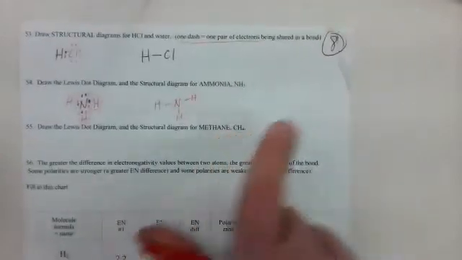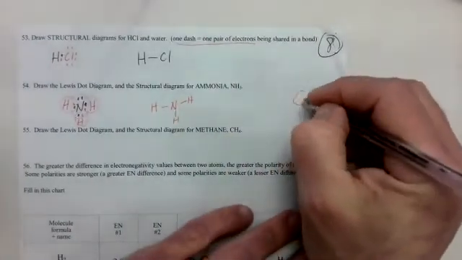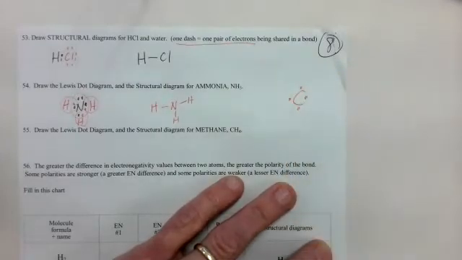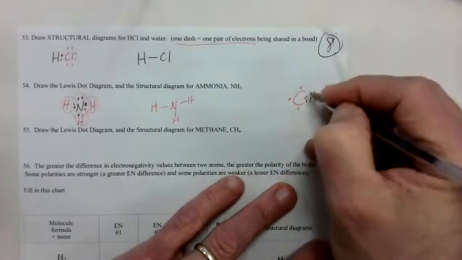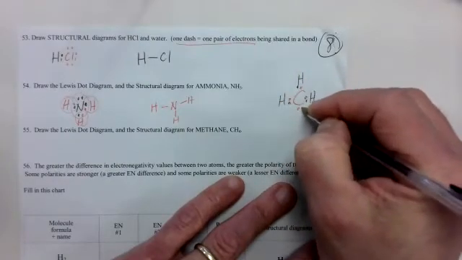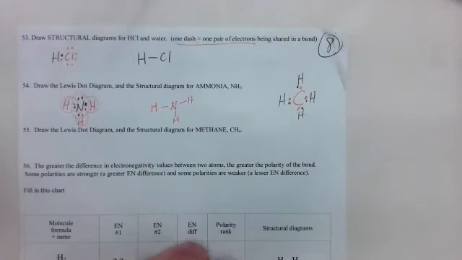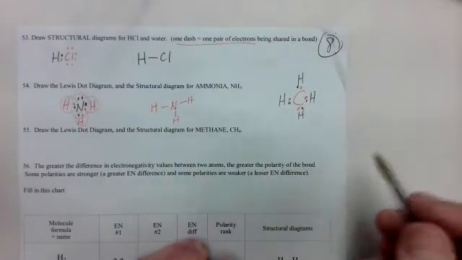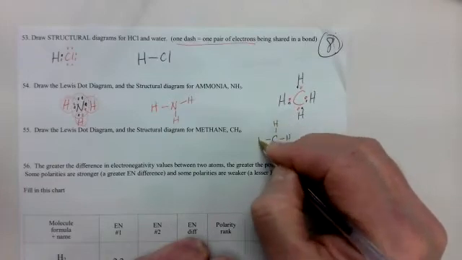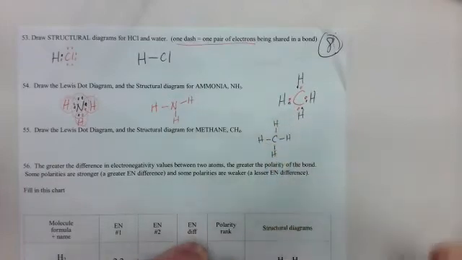CH4 methane, I'm going to use the space over here. Carbon is going to have 4 valence electrons, which I'm going to show there in red. Then I'm going to put a hydrogen over here, a hydrogen over here, a hydrogen over here, and a hydrogen over here. I know all that. What I also know is I can do this. And these 2 diagrams say the same thing.